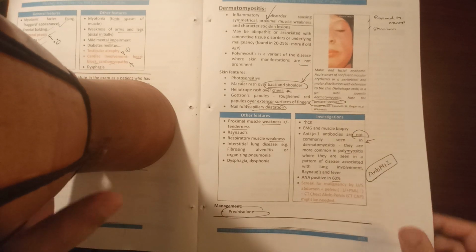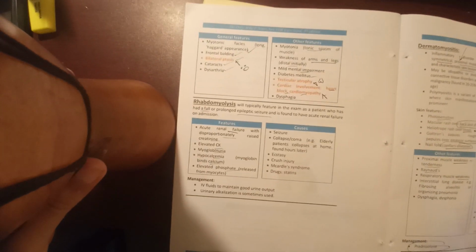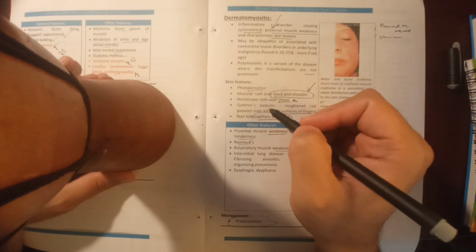Management is prednisolone. And some things which you need to remember: the skin features, since it's dermatomyositis, proximal muscle weakness, photosensitivity, macular rash, heliotrope rash, Gottron's papules, nail fold capillary dilatation, anti-Mi2.